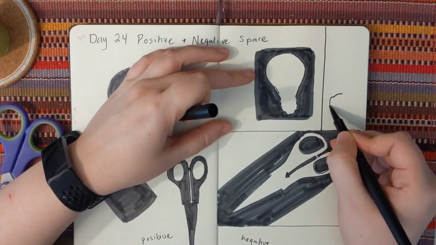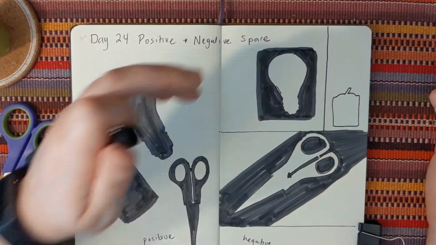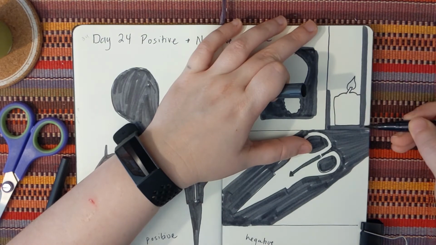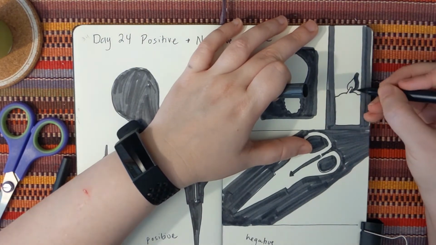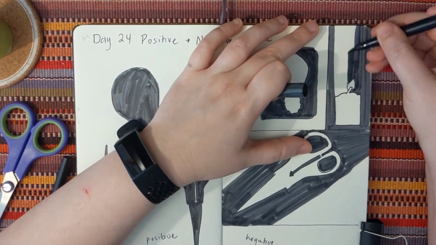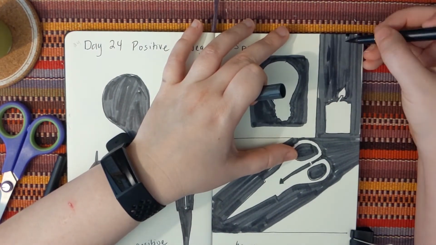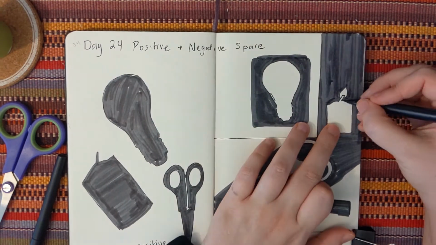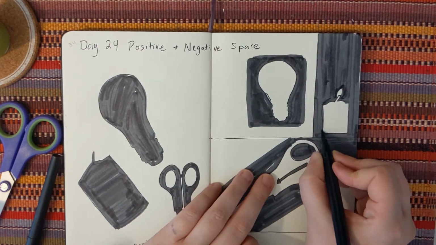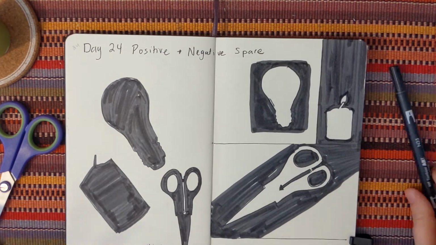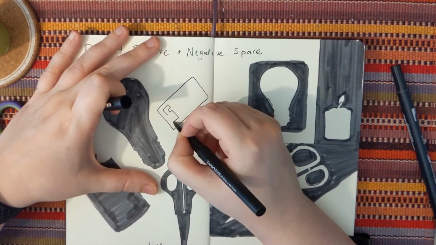And then here's the candle. I decided to put a little flame. Again, I kind of liked how this was, I was using two objects that generate light, and I was filling in positive and negative space with them. And there we go. And there's my candle. I used the negative space to kind of soften the edges, which is kind of cool.